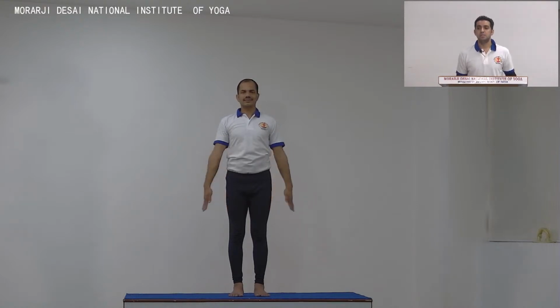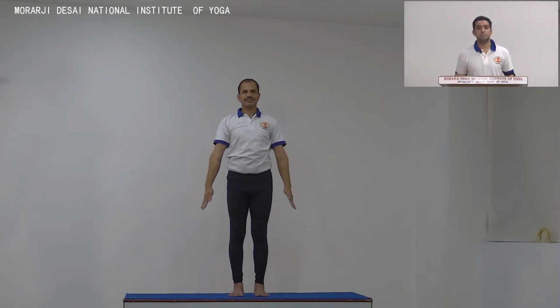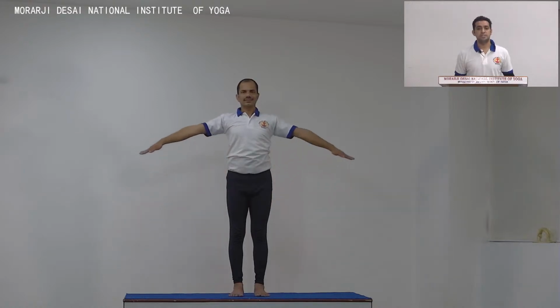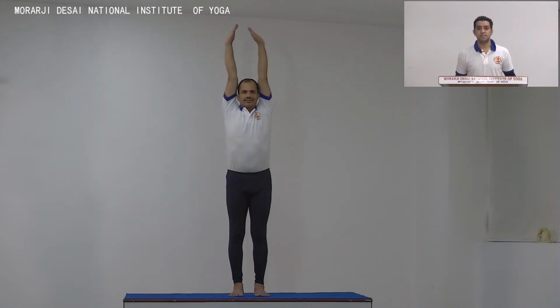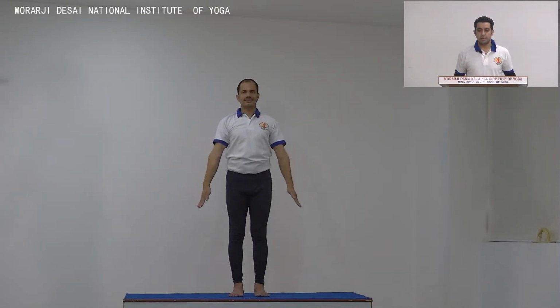Inhale. Don't bend your elbows, stretch your arms. Remember this. Exhale. While exhalation, bring your arms down. Synchronize your movement. Inhale. Stretch your arms, palms facing outward, hands should be parallel. Exhale. Stretch arms, bring your arms backward and relax.